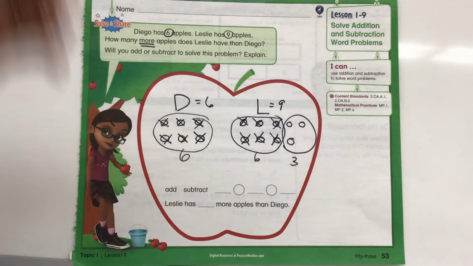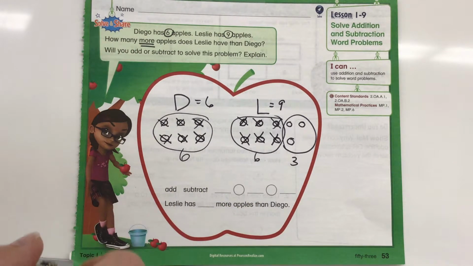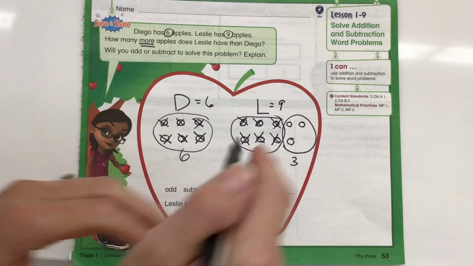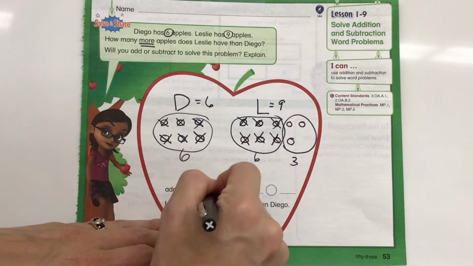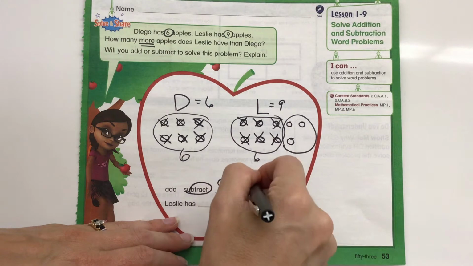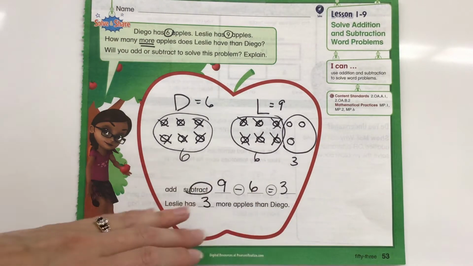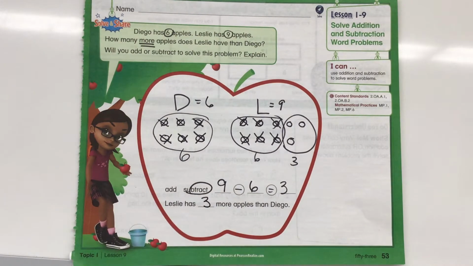So what we can do is figure out if we're going to add or subtract. It doesn't matter. Either way we can do it. I'm going to subtract. And I'm going to say 9 minus 6 equals 3. And Leslie has 3 more apples than Diego. Okay? So we're taking a look at different ways that we can add and subtract in word problems.